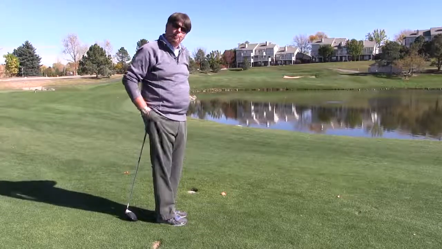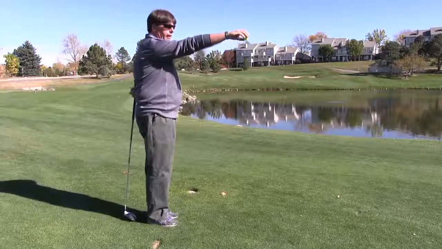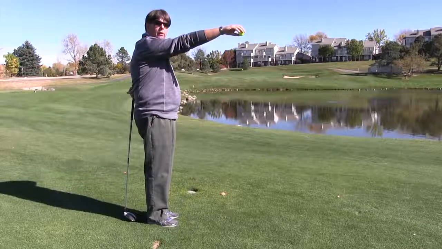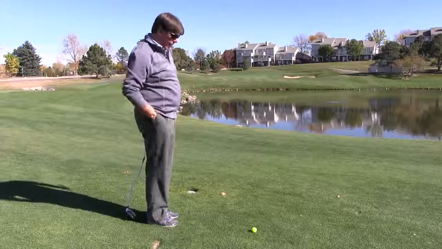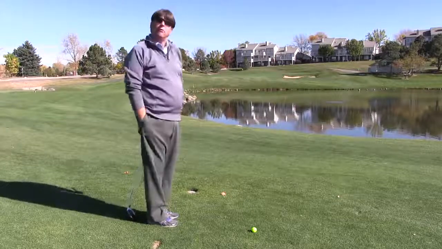So I want to drop the ball. I hold my hand out, my arm out here, shoulder length, and I drop the ball with no spin. Okay? Now, that ball's in play.